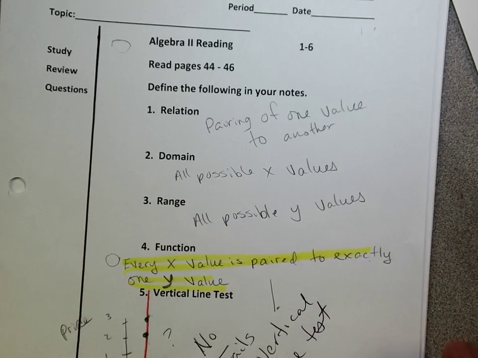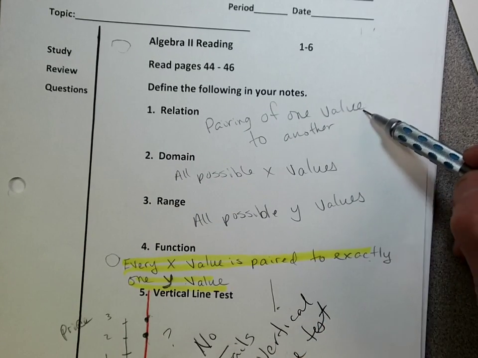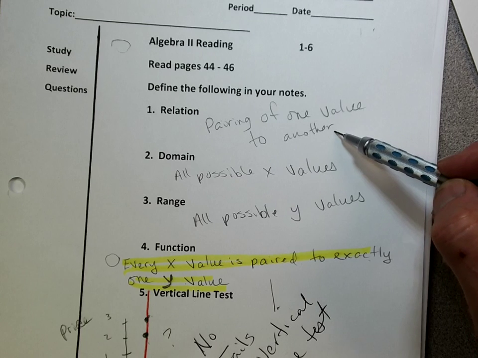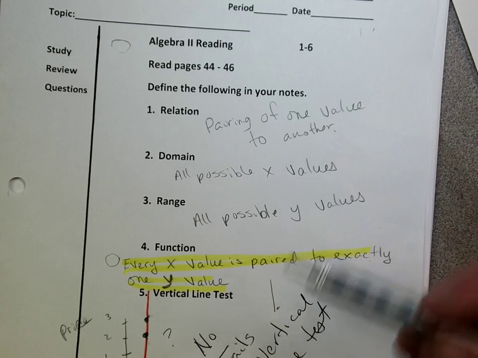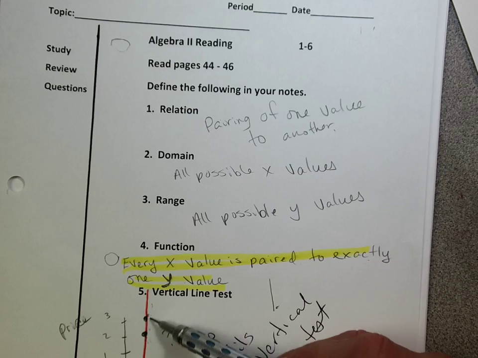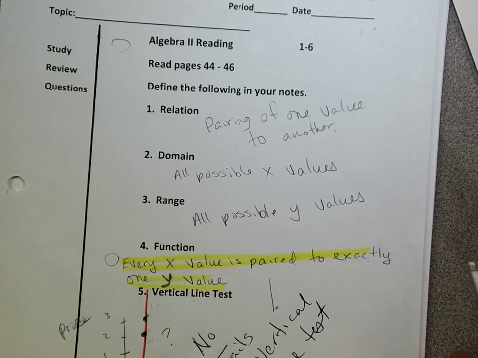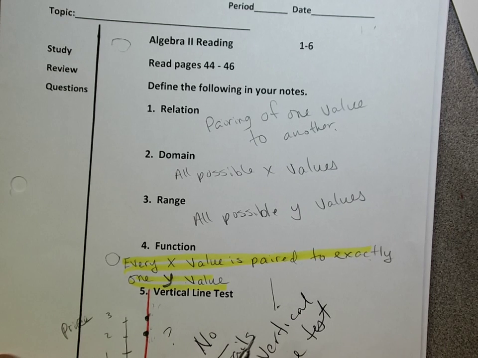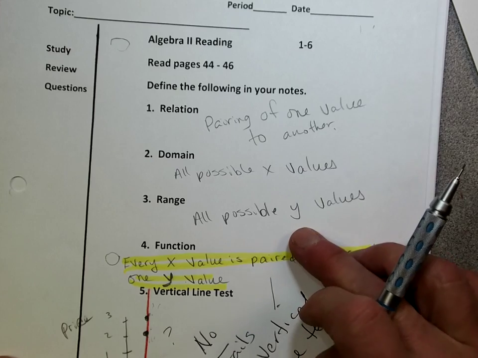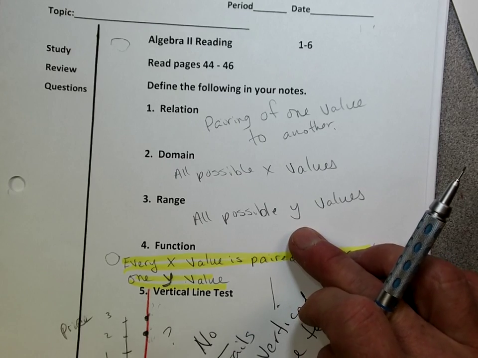So a relation can, though. A relation is just pairing one value to another. That's a relation. But the difference between a relation and a function is the fact that the function can only have one value paired to it, okay? Domain. Domain's all possible x values. So the x values are also going to be what the horizontal is. And the range is all possible y values. We're going to learn about this more in our notes, okay?